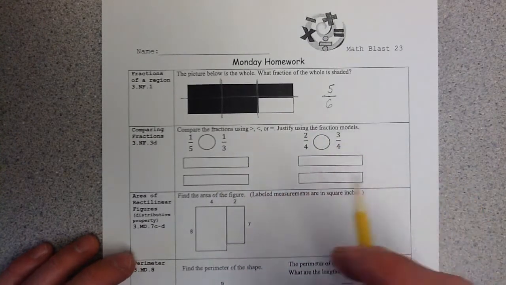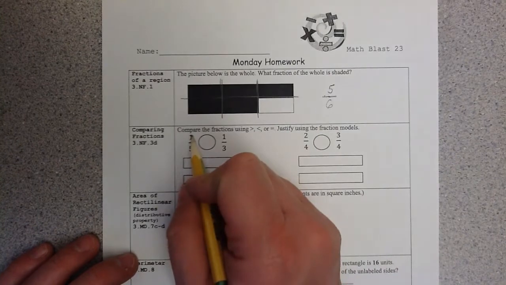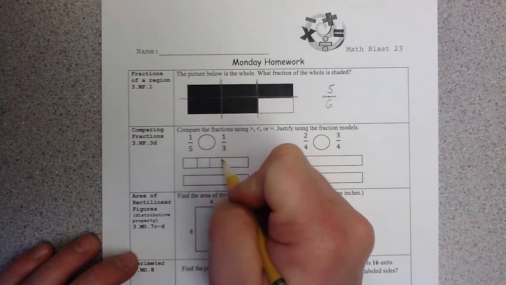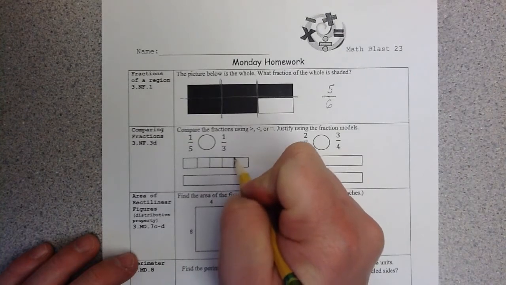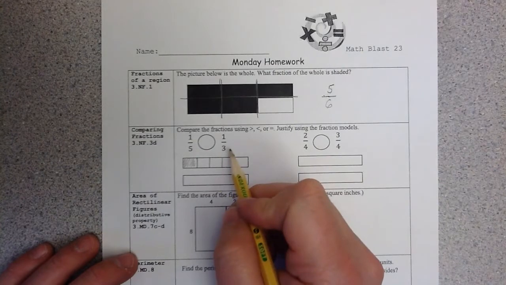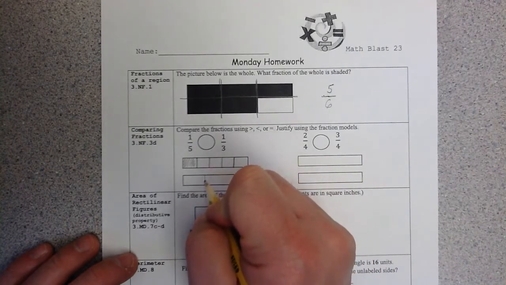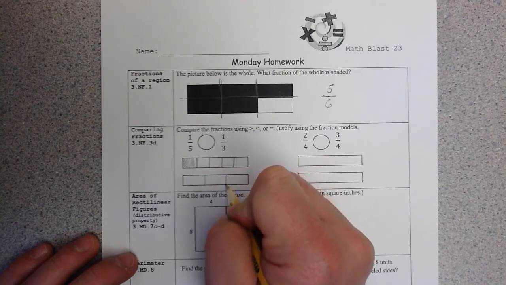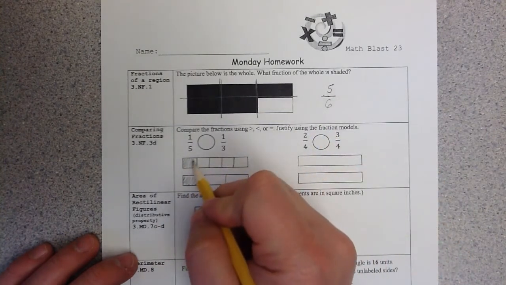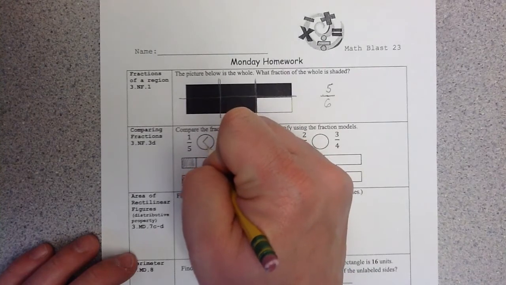Compare the fractions using greater than, less than, or equal to. Justify using the fraction models. So I look at my fraction models. I have 1/5, so I need to separate this into fifths and shade in 1. And now I need thirds and shade in 1. And now you can see that the 1/5 is less than 1/3.